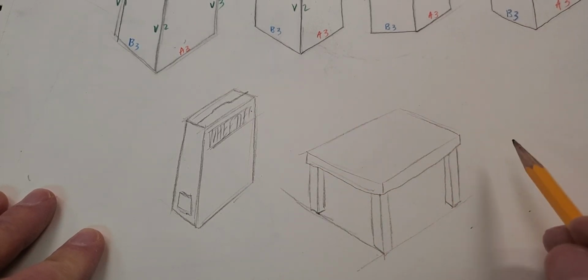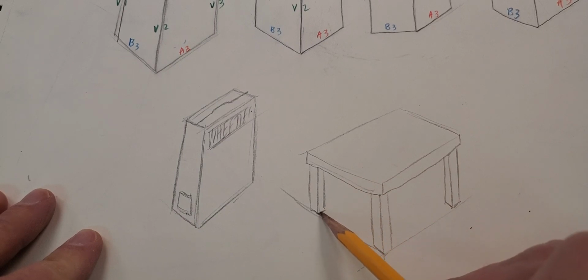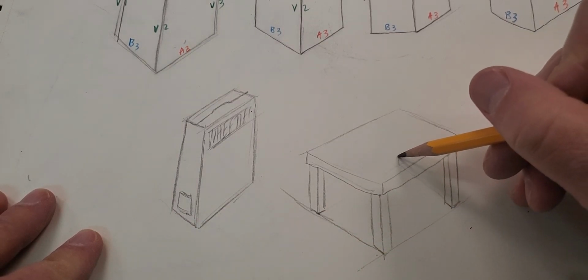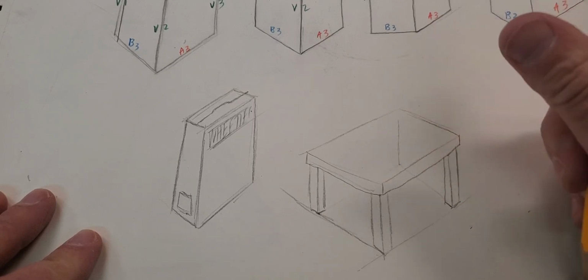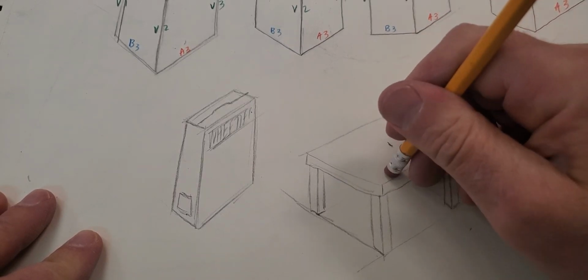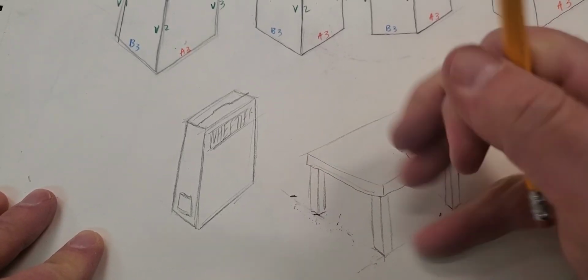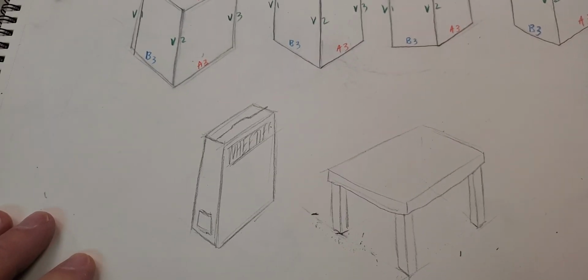Okay? What about that back leg? Well, if I drew a line right here and a line right here, that back leg, if I could see through the table, would be over here. But I can't see through the table, so I can't see the back leg. So here we've got a basic cereal box, and I'll get rid of these guidelines here. I've got my basic cereal box. I've got a basic table.